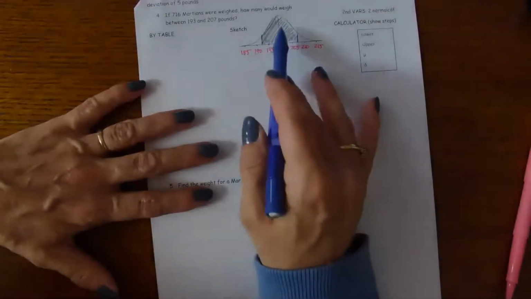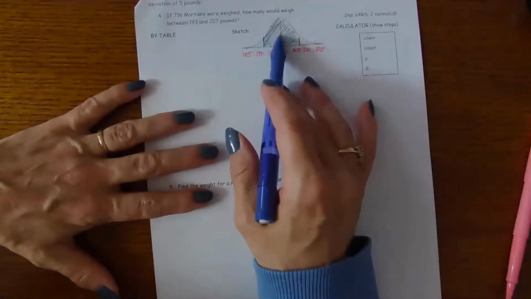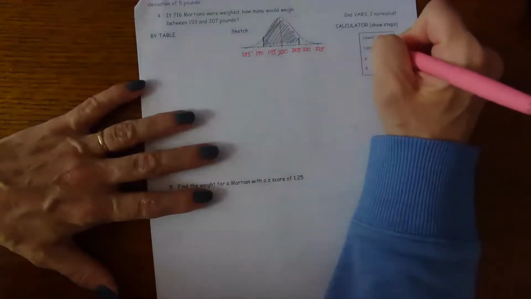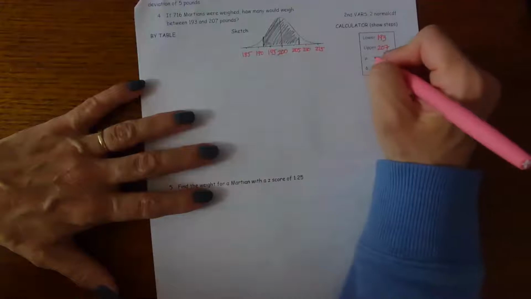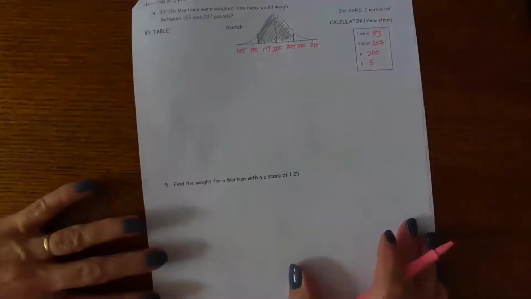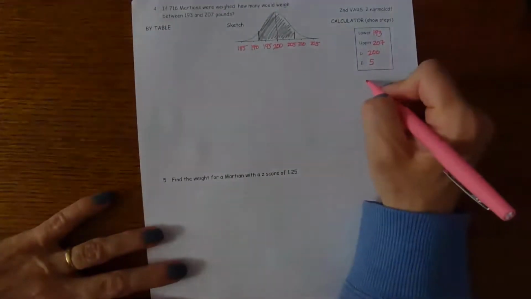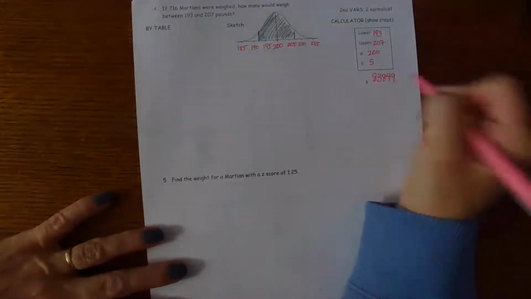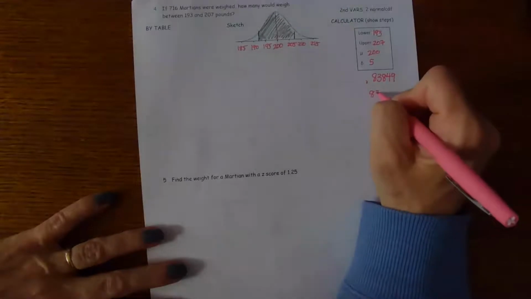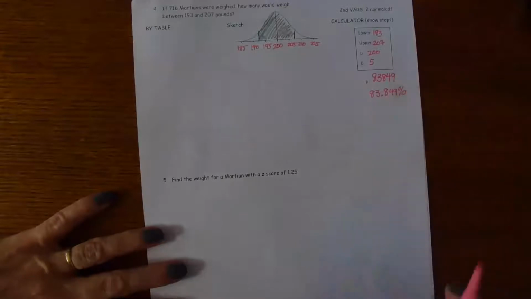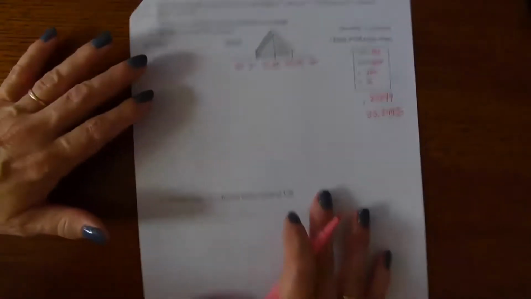Now let's pretend like we're on Delta Math right now, and I don't want to do this by hand. Can you figure out what percent is in here? Of course you can, because that's just going from 193 to 207, and I have a mean of 200 and a standard deviation of 5. So let's plug that in and tell me what you get. That's what I got. So now let's see what they're saying.